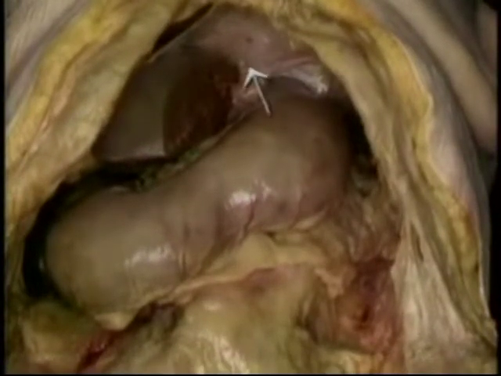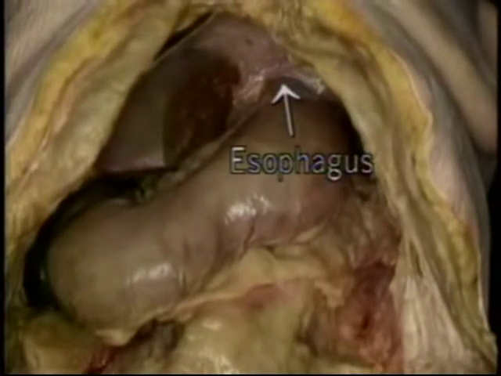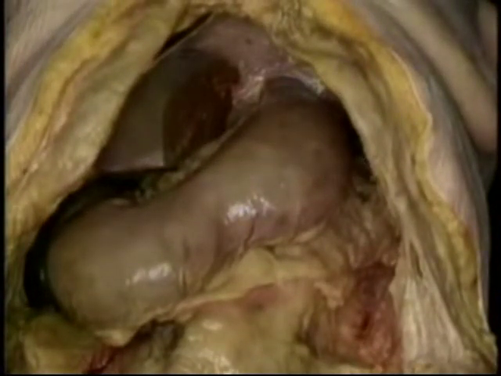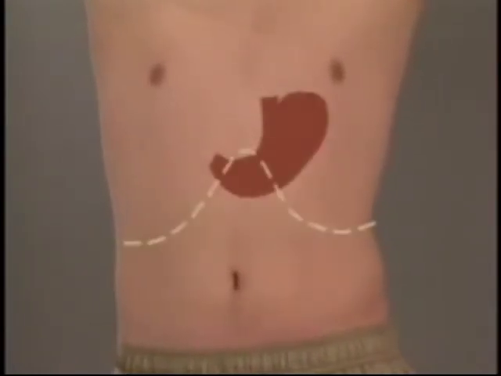This is the underside of the diaphragm. Here's the esophagus coming through its hiatus in the diaphragm. In this view, we're looking up at the stomach from about this angle. Much of the stomach lies above the level of the costal margin, which is here.